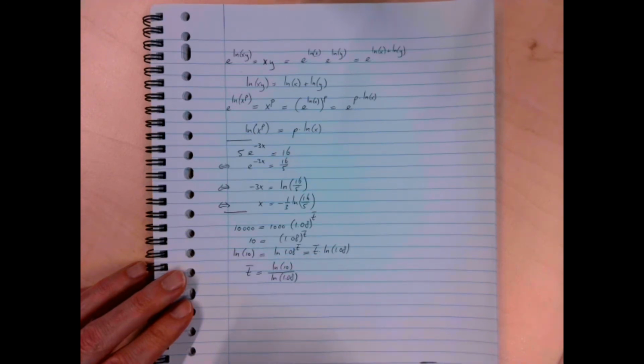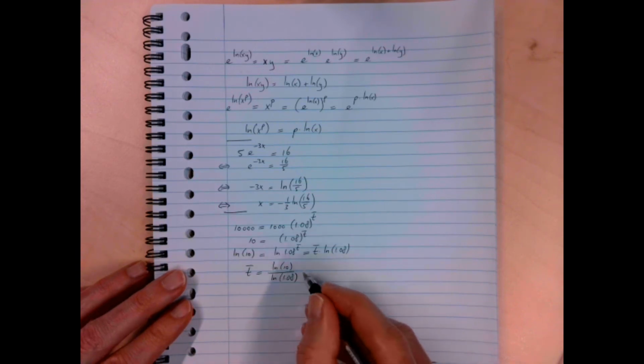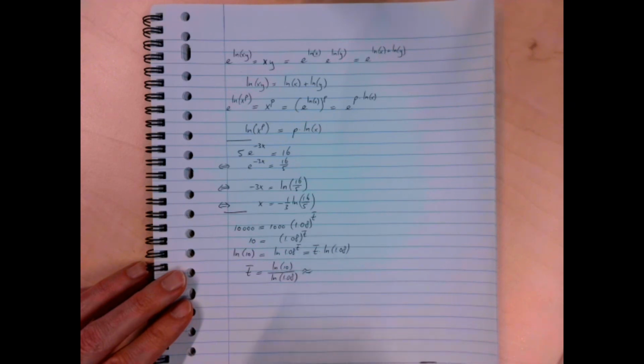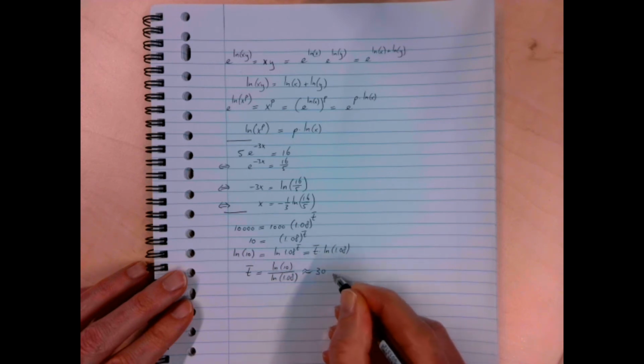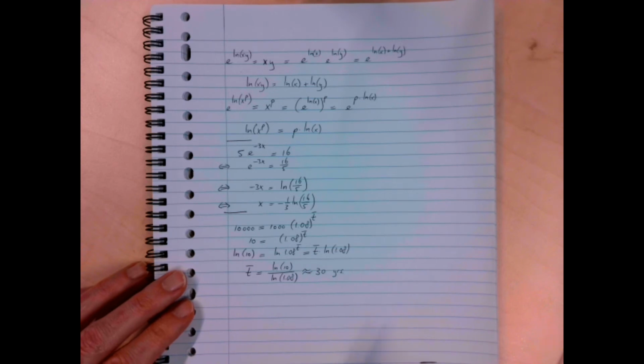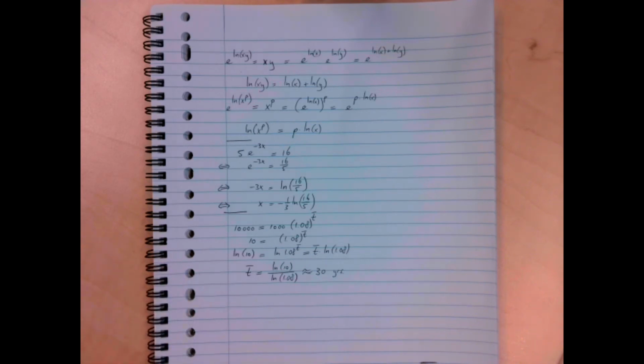And if you type that into your computer or calculator, you'll find that it's approximately, the wavy equals sign means approximately equal to, 30 years. So you have to wait 30 years if you want to buy that desired car. Let's hope it's still on the market at that time.